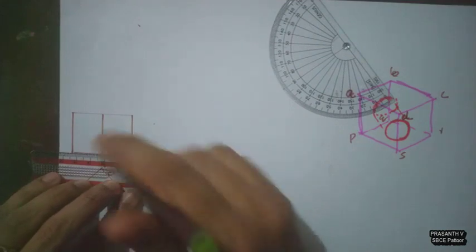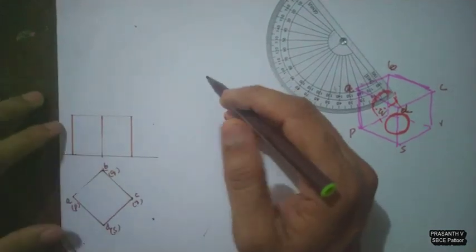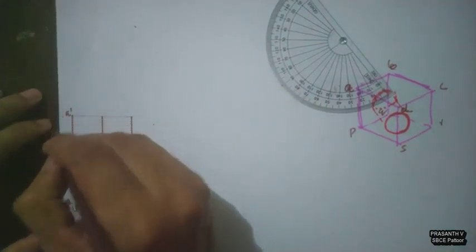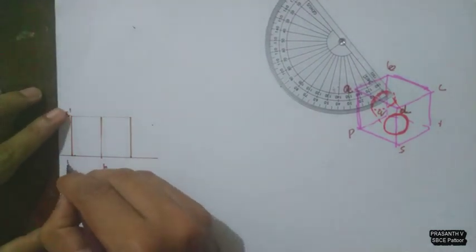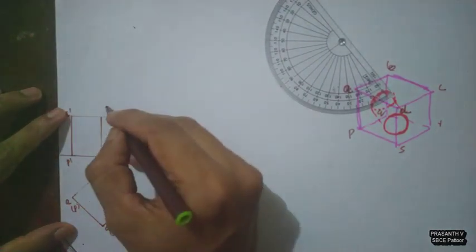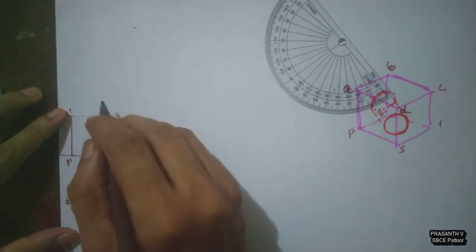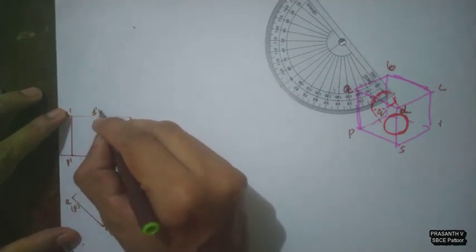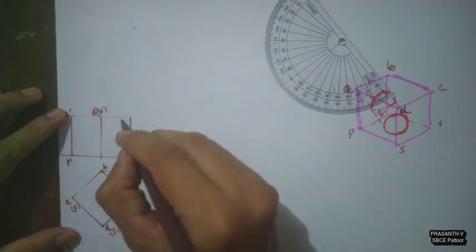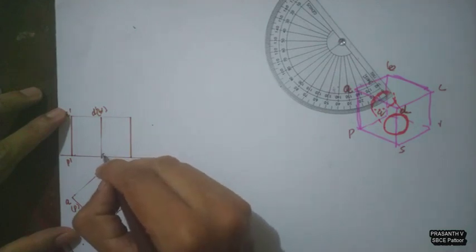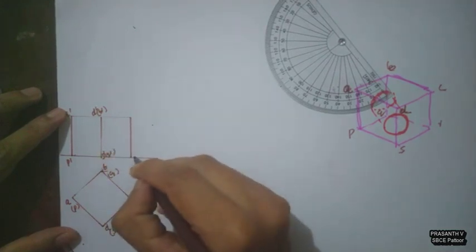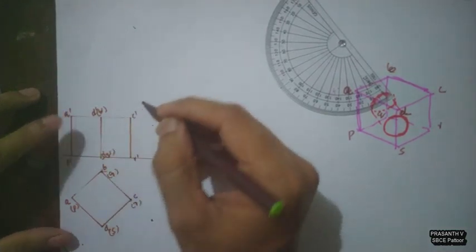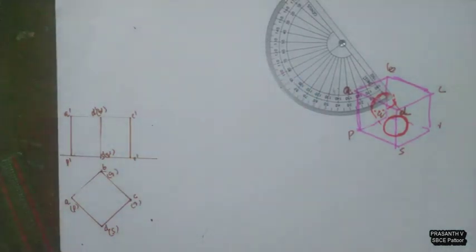Here it is the front view. Name it A dash, P dash. This is D dash, S dash. Bottom face is S dash, Q dash. This is R dash and C dash. This is how we complete the simple position of the cube.